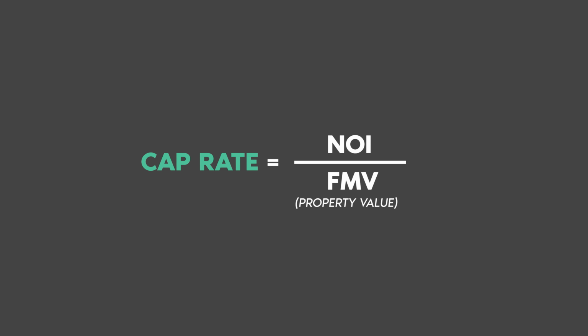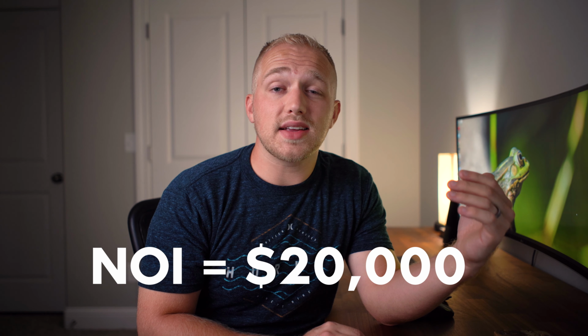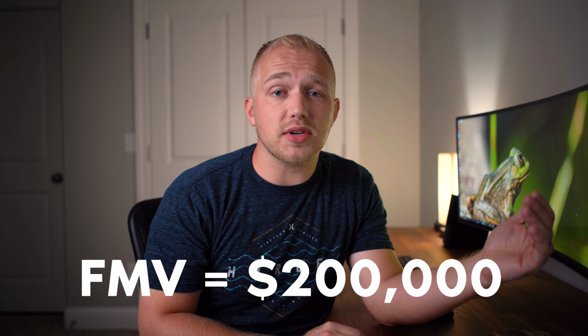Let's say we're wanting to purchase a duplex that is valued at $200,000. If the net operating income for this property is $20,000 and it's valued at $200,000, then you take the $20,000 divided by $200,000 and we get 10%.